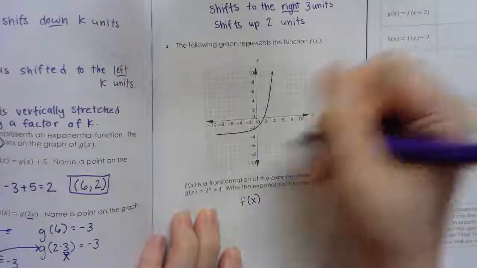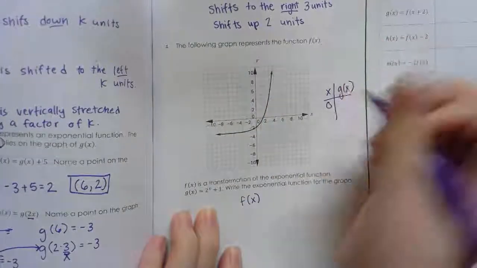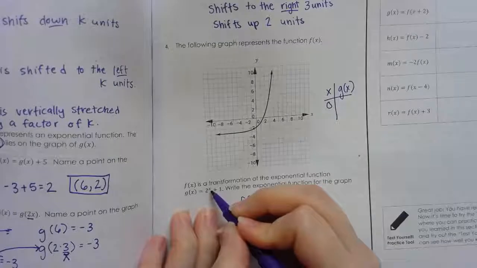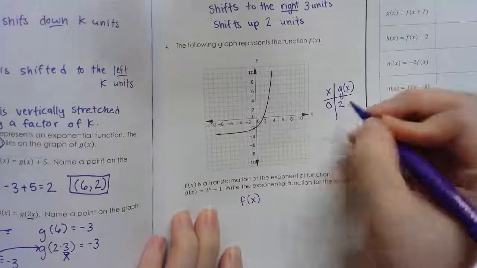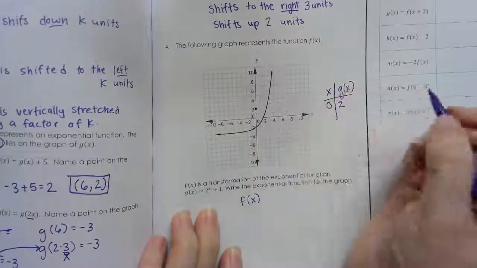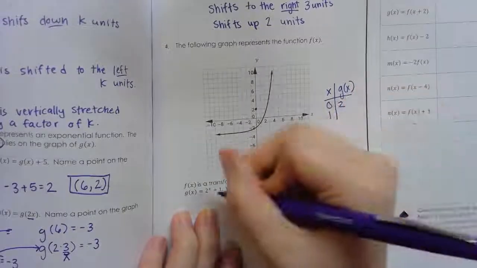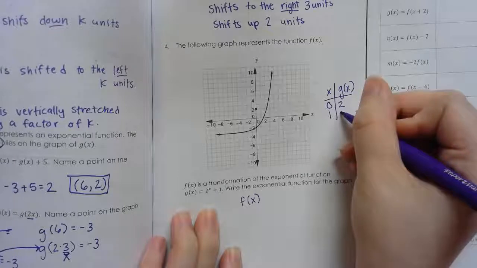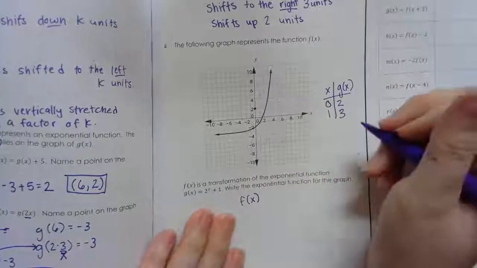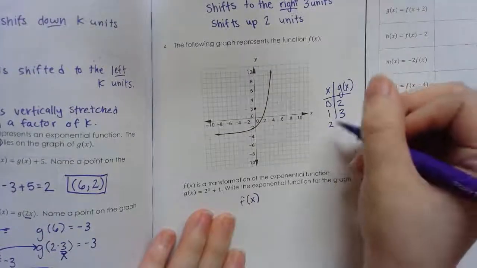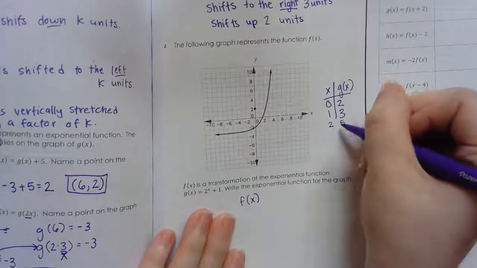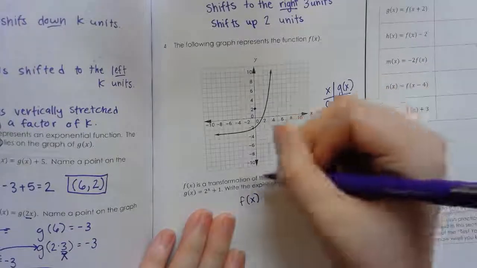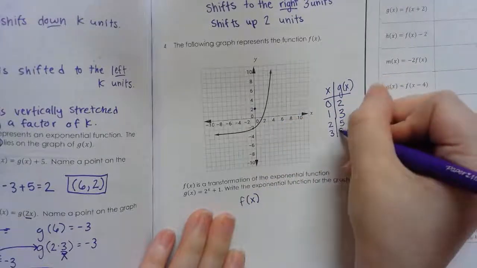If I were to graph this at 0, 2 to the 0 is 1, plus 1 is 2. So I'm at 0, 2. If I were to put 1, 2 to the first is 2, plus 1 is 3. If I were to put 2, 2 to the second is 4, plus 1 is 5. 3, 2 to the third is 8, plus 1 is 9.